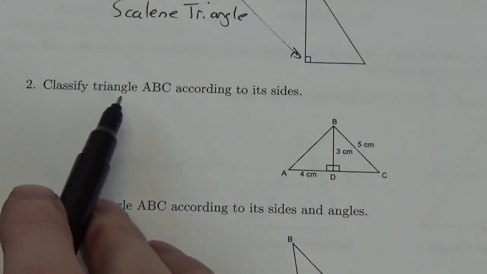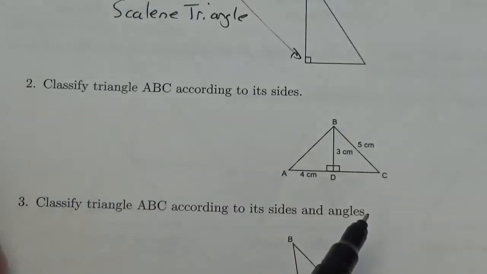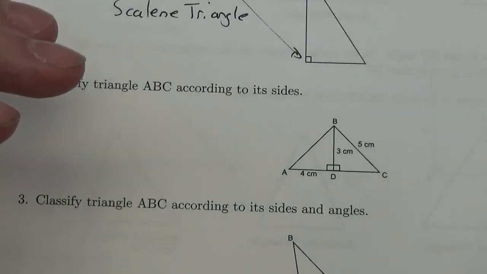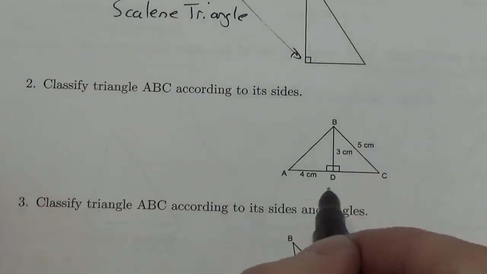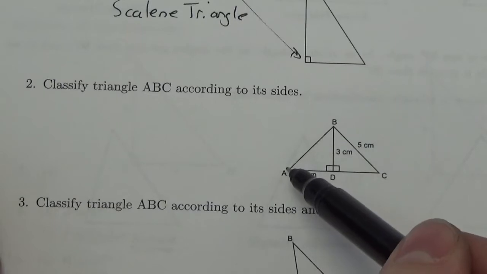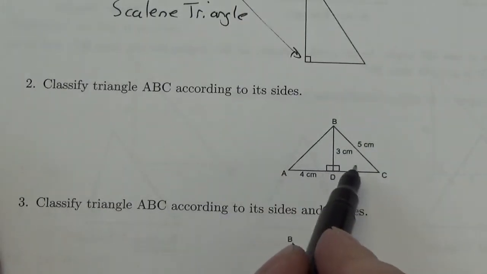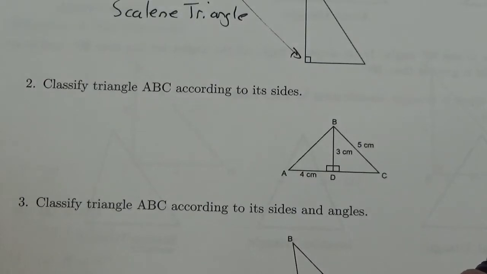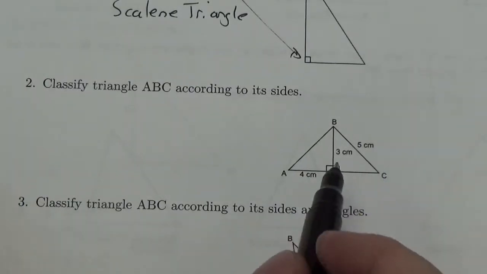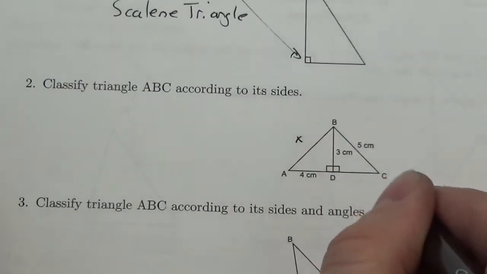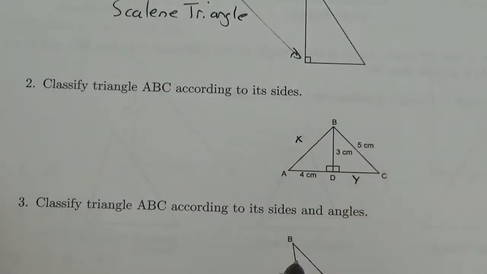Okay, classify triangle ABC according to its sides. Well, the three options here are going to be equilateral, isosceles, or scalene. Now take a look at this, it's triangle ABC, the big triangle that I'm looking for here. But it's been divided up into two right angle triangles. What I need to do here is figure out two bits of missing information. I need to figure out that side, and I need to figure out that side.